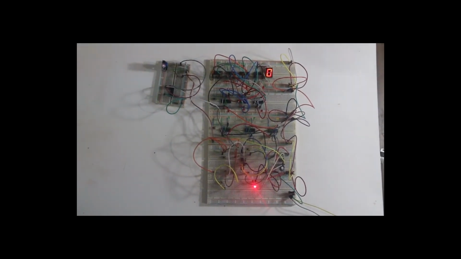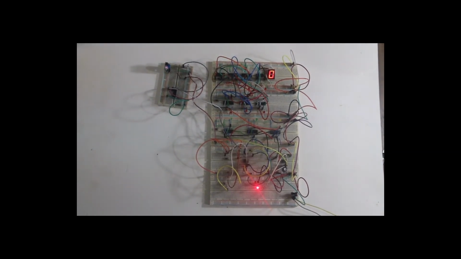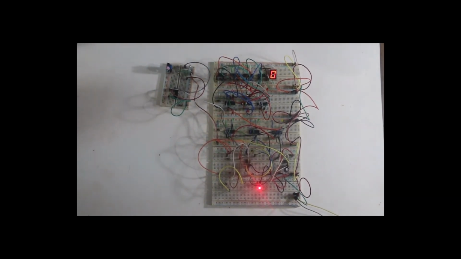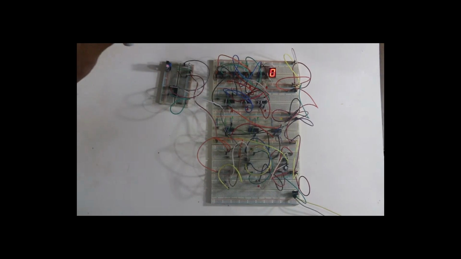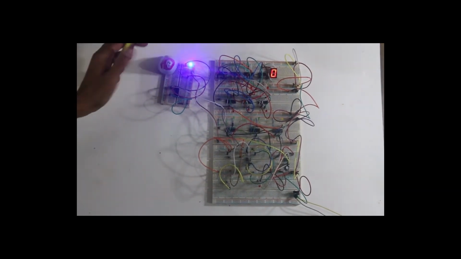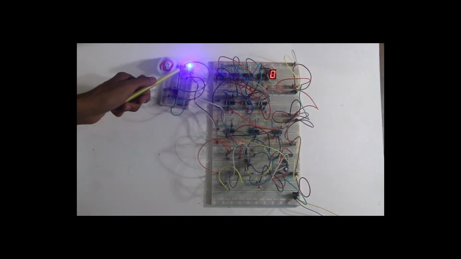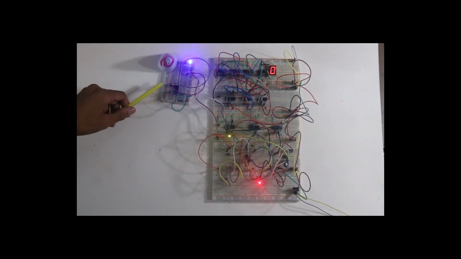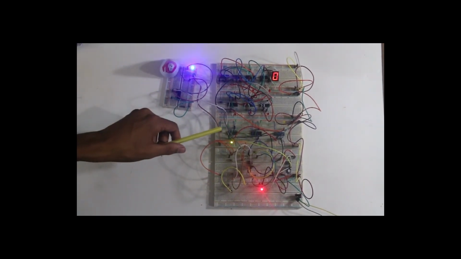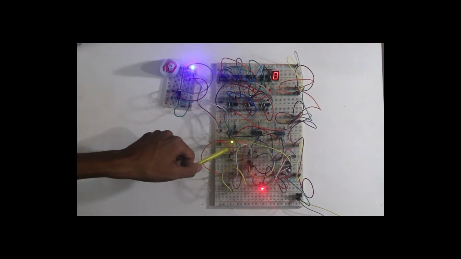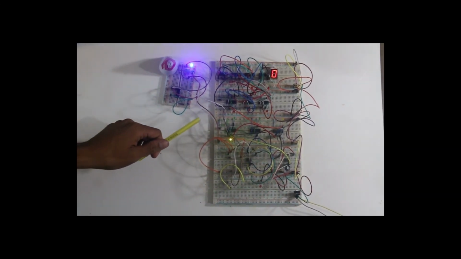First of all, we assume the student is present in the class. This is our student, and it will disrupt the signal of the sensor. This LED is blinking, that means he is present in the class. After every 10 seconds, it will pass the data to the temporary memory stage. The first LED is blinking, that means the student is present in the first segment of the class.